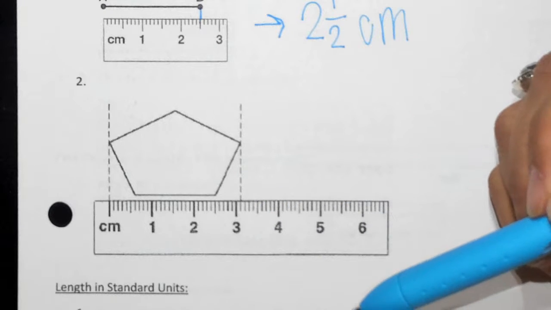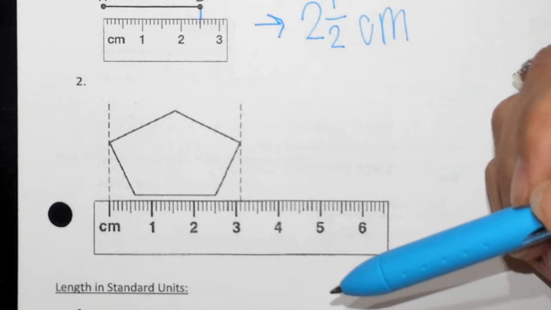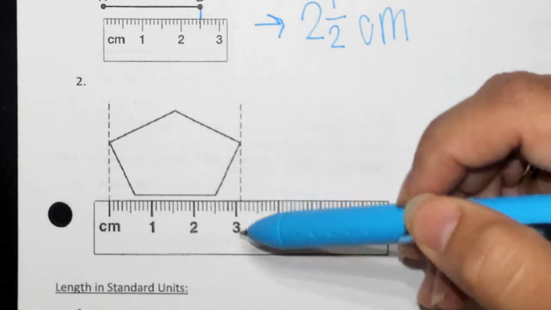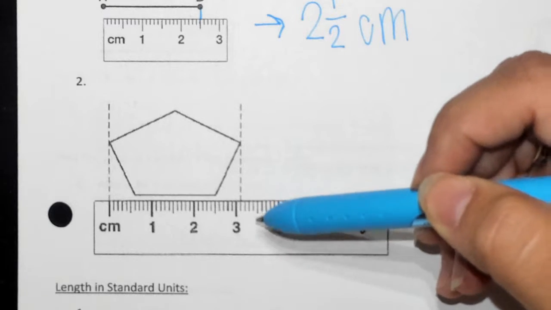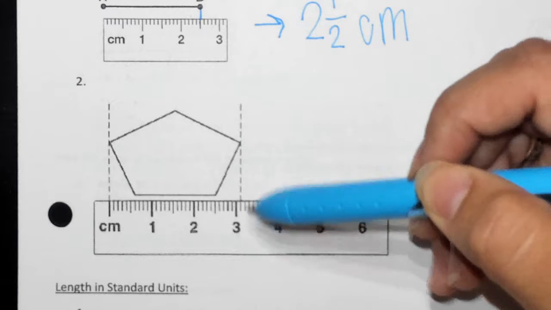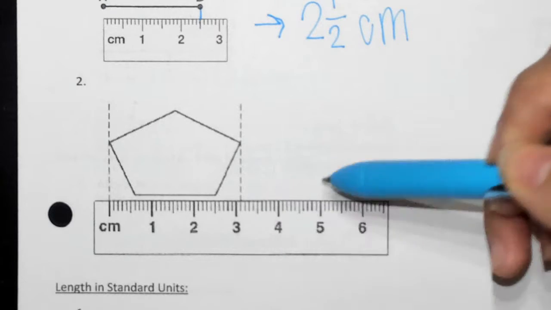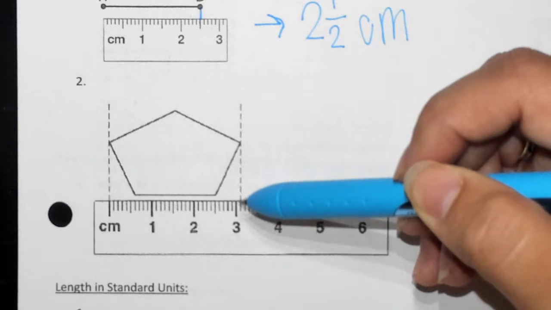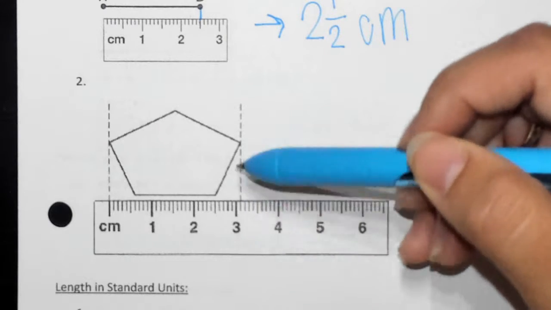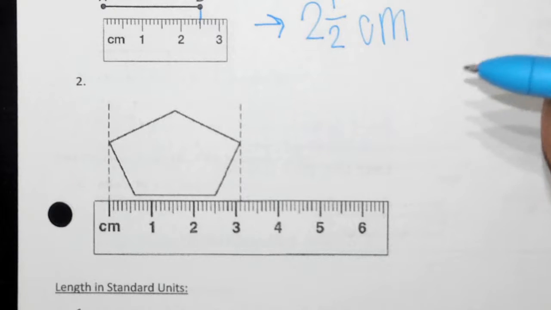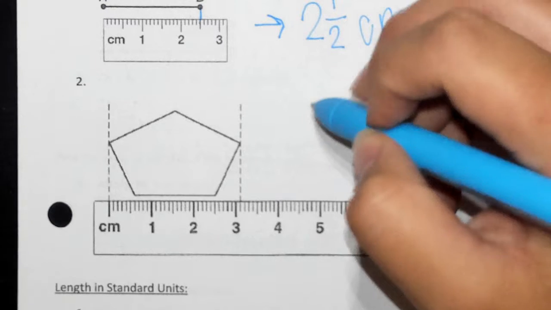10. There's 10, okay? So this is a half. So if this is anything other than a perfect, like if it's not on the exact centimeter, we have to count it in tenths. So that looks like it's on 1/10, right? So the answer is 3 and 1/10 centimeters.